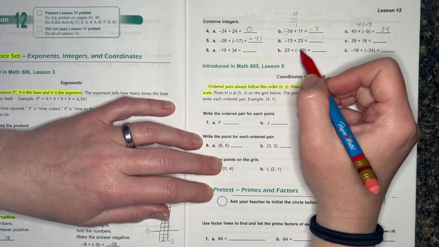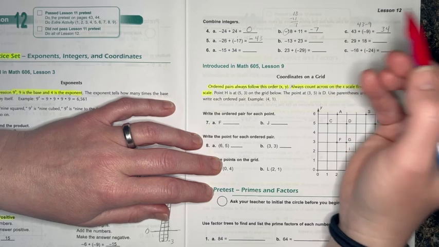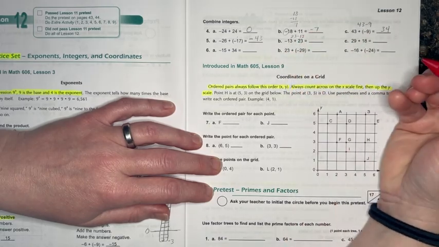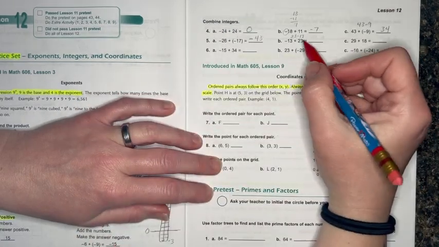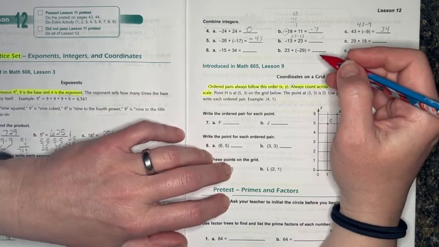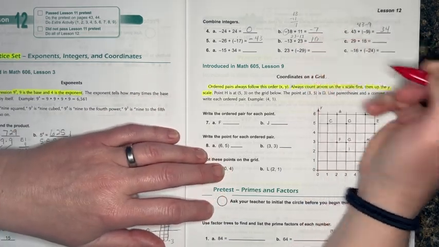For part B, we have negative 13 plus 23, which could also be written as 23 minus 13, right? You can always rearrange these. That's what we learned a minute ago with our commutative property. It doesn't matter what order we add or subtract them in. So we can rewrite it like this. And so the answer is 10.